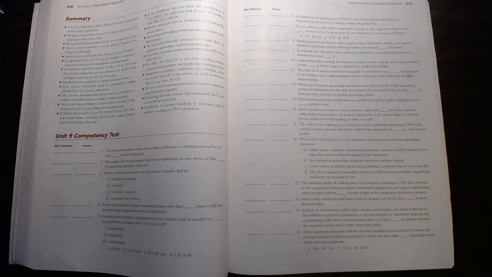But again, this is going to be sprinkled throughout. I will repeat myself on this because grounding is typically one of the biggest concerns by inspectors when they're doing inspections on buildings. So I want to make sure you come away from this with a good solid grounding understanding and how it applies and the problems that it might cause. So I hope this helped you out.